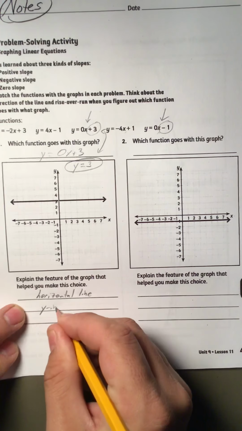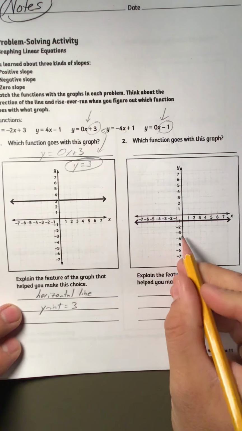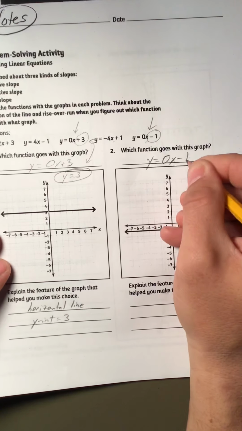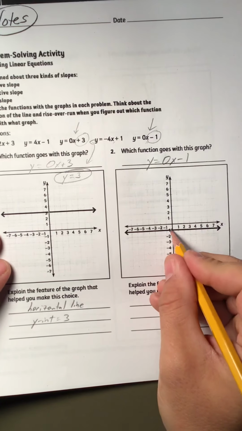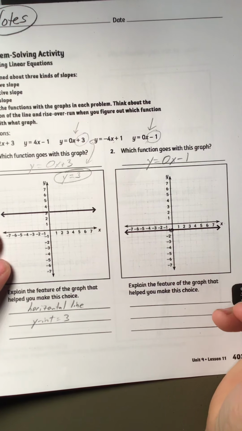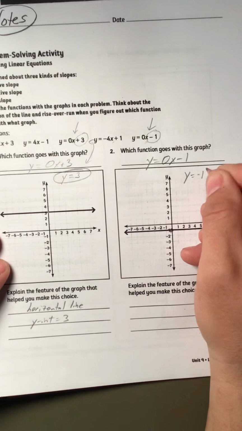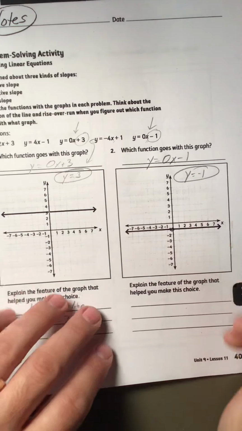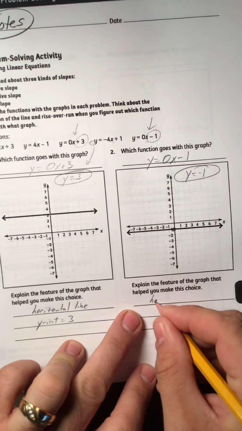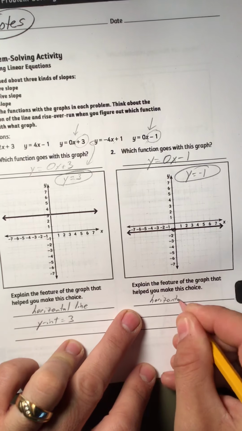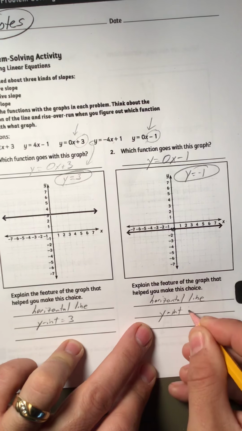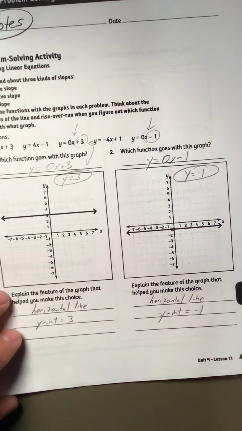And the y-intercept was 3. This one is going to be y equals 0x minus 1. It crosses at -1 here. Could clean it up, get rid of the x because it's 0 of them, and it gets y equals -1. What helped you figure that out? Again, horizontal line, and the y-intercept was -1.